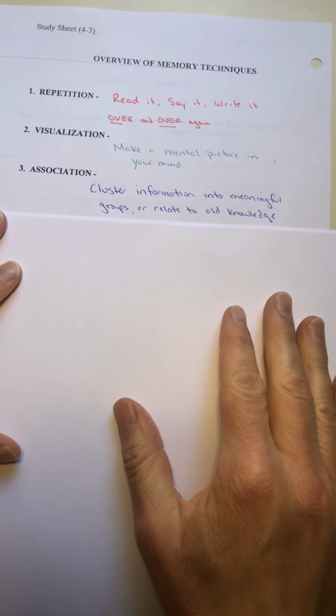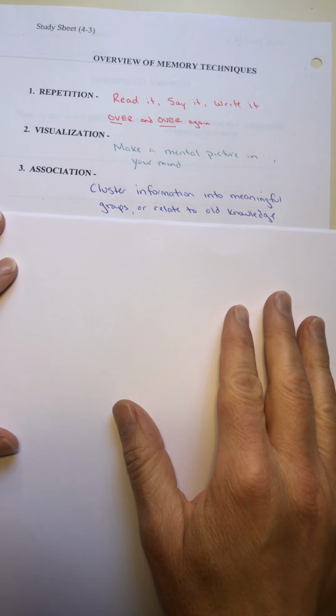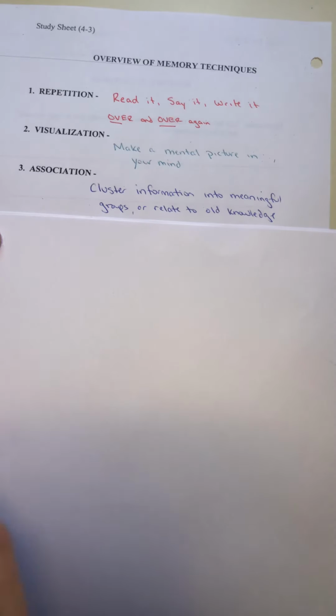So we did 3 memory techniques so far. Again, repetition. That was the read it, write it, and say it. Again, I'm kind of repeating this over and over again so that you learn what repetition is, right? I'm repeating visualization, I'm repeating association. We're doing it every time. I don't just go to the next one because I want you to see it and hear it many times. Okay, so again, repetition is creating those flashcards.